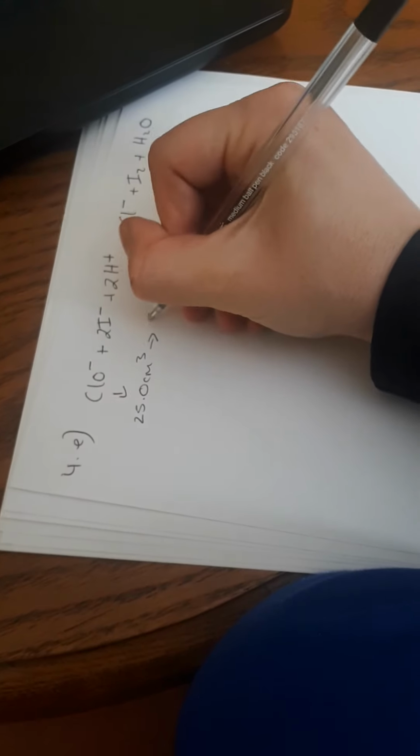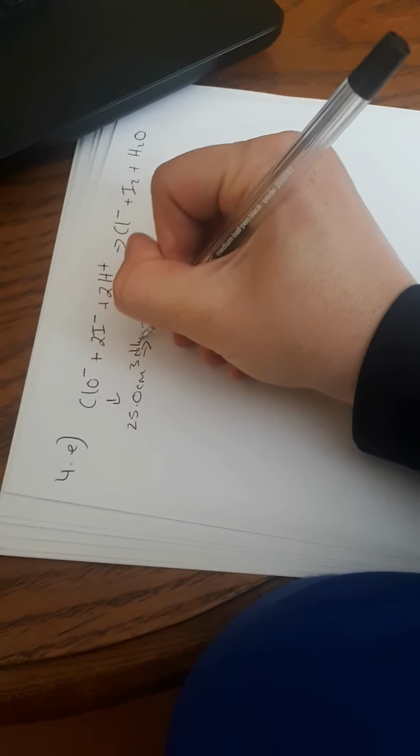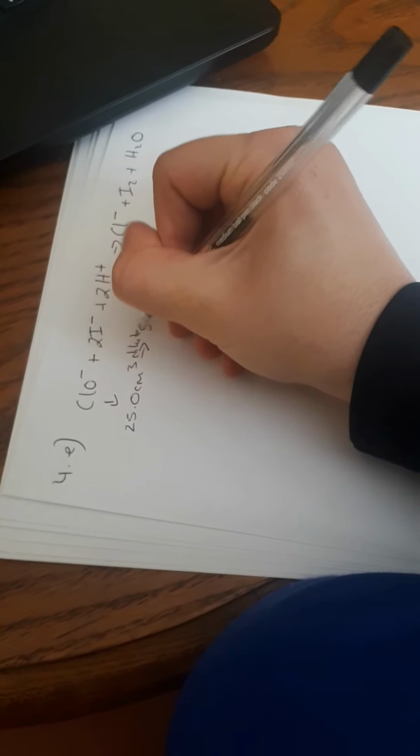So next here we're looking at 4E, okay? I'm told that I have sodium hypochlorite. That sodium hypochlorite, I had 25 centimeters cubed and I dilute it to 500 centimeters cubed. Remember, we dilute something to prevent a waste of reagent. And from that then, I'm going to take 25 centimeters cubed using a pipette.